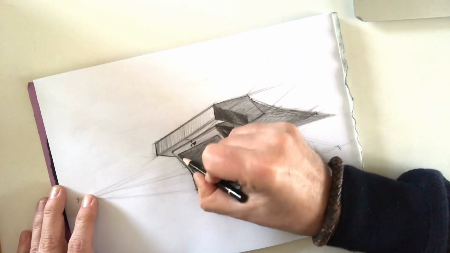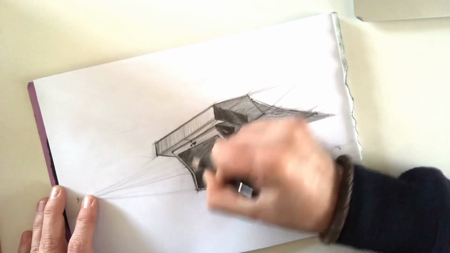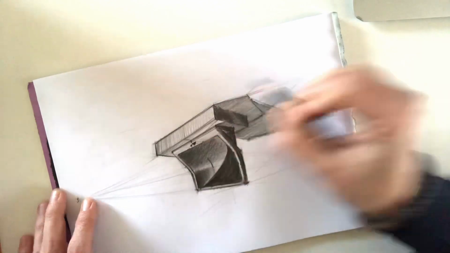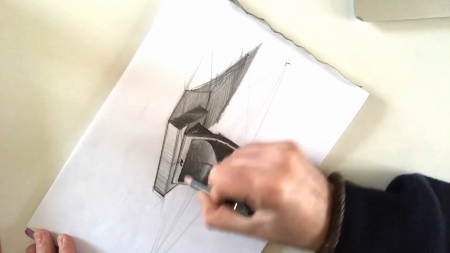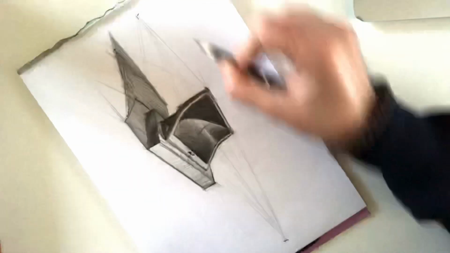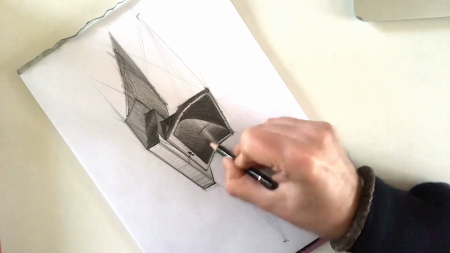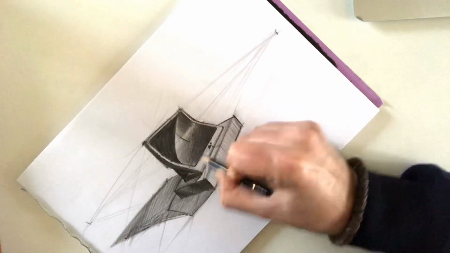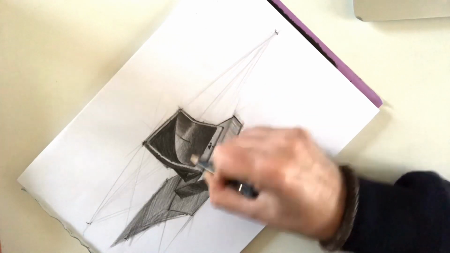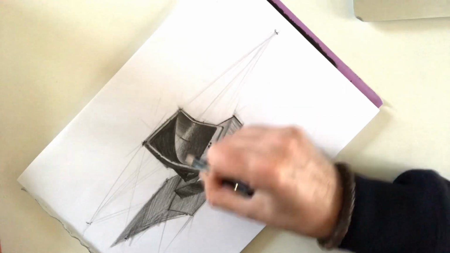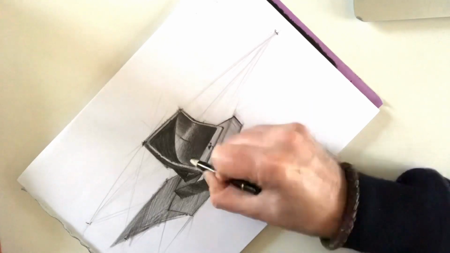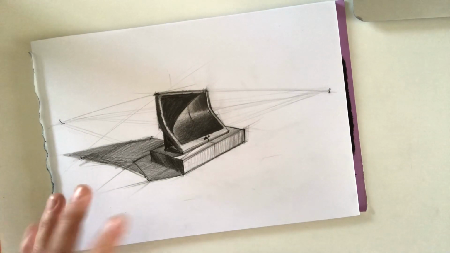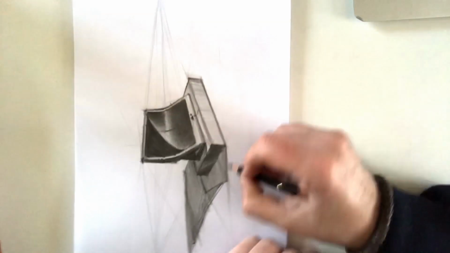Same thing here. Okay, you see? Now we have this sort of computer on top of this little stand, okay?